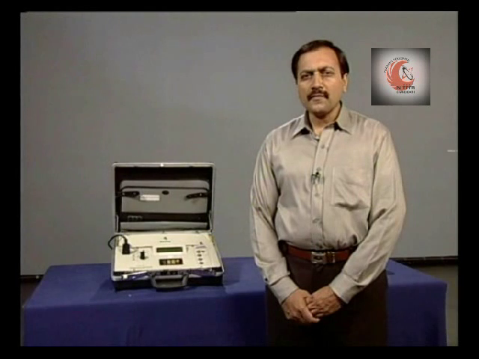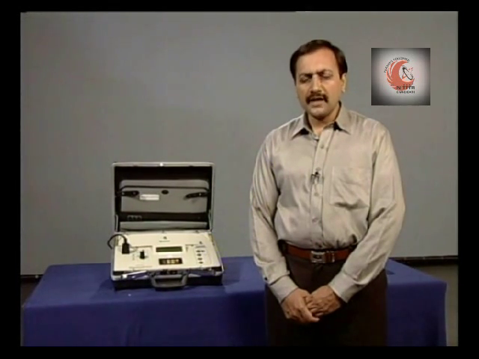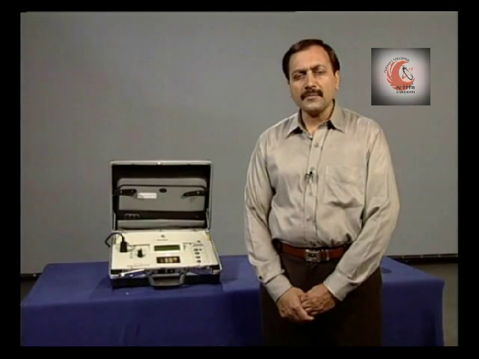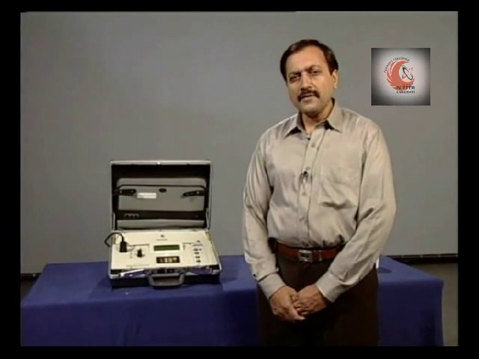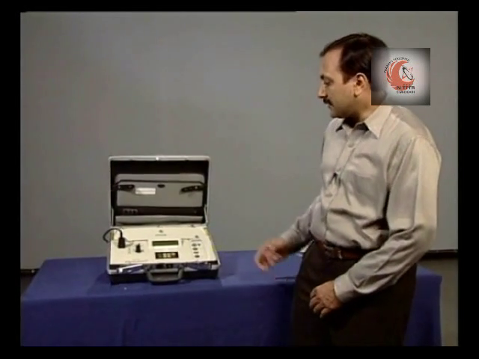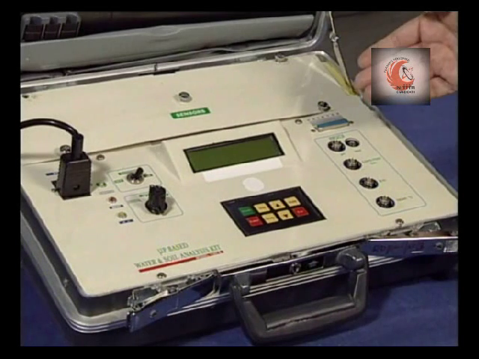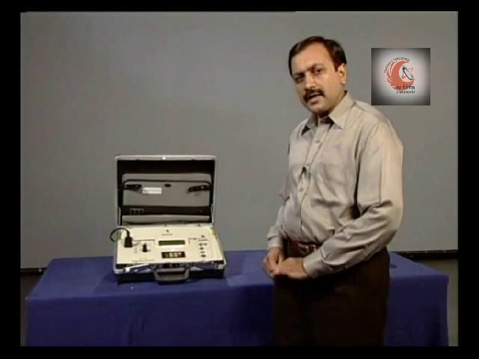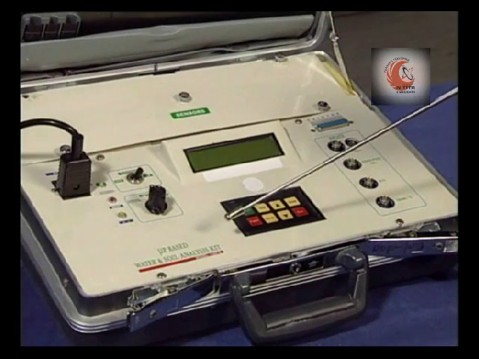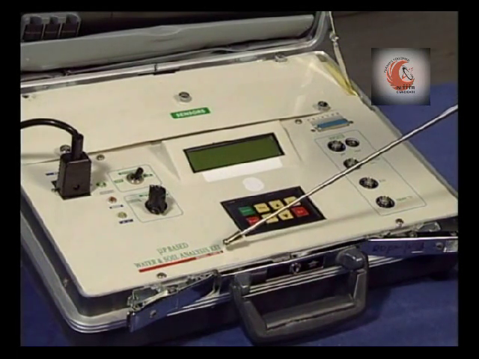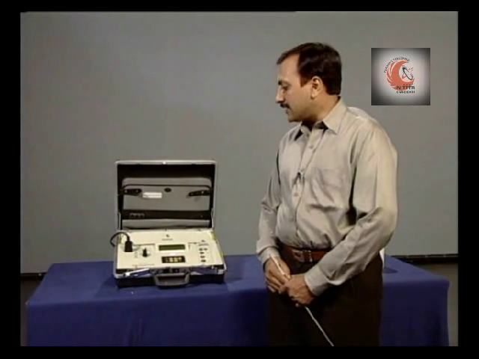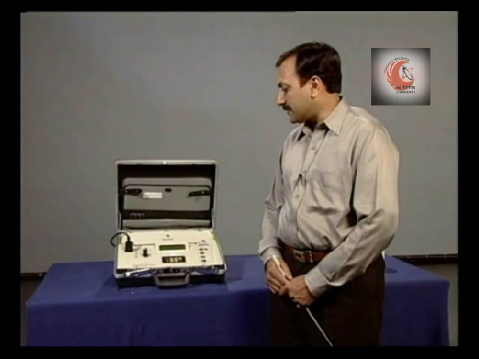Various models of water analysis kit are available. What we had just seen is a basic and very simple type of kit. Now, we have a microprocessor based advanced model. This is one such type of kit. In addition to making measurements for water, this kit can make measurements of the same parameters for soils also. Now let us see various controls and components of this kit.